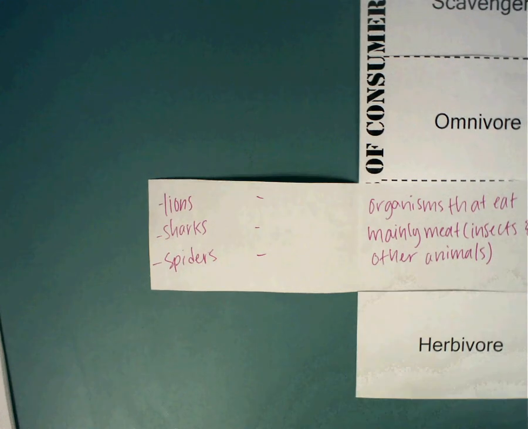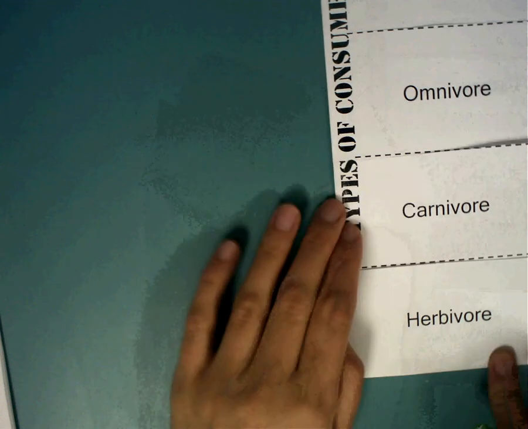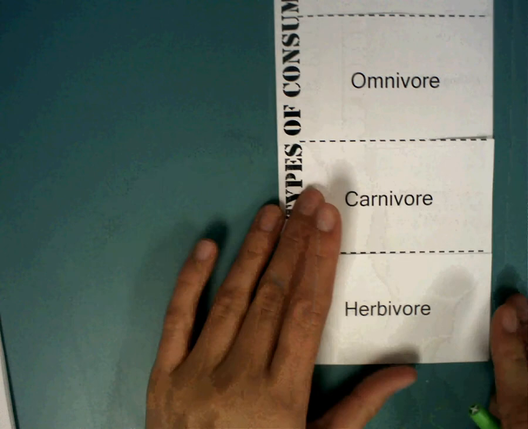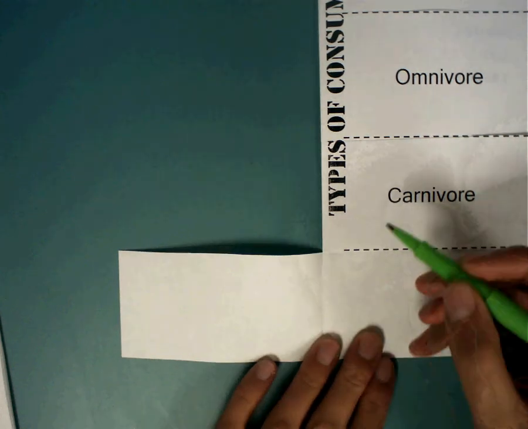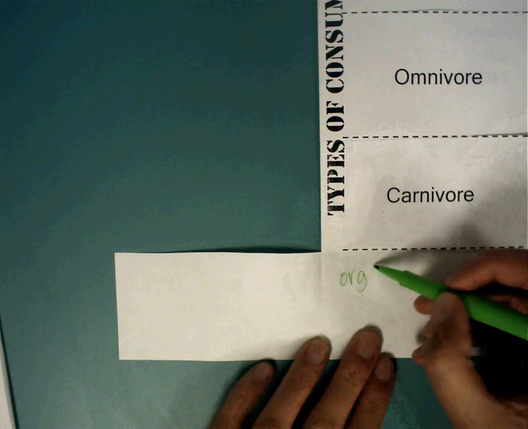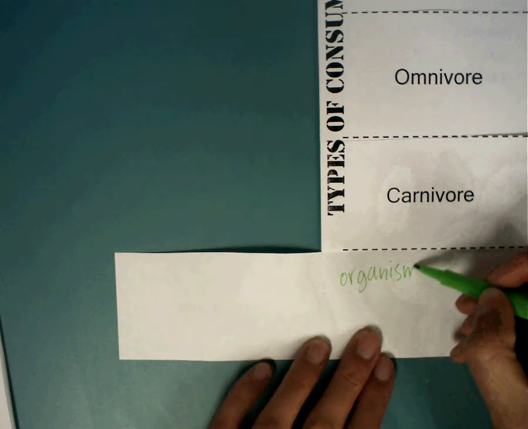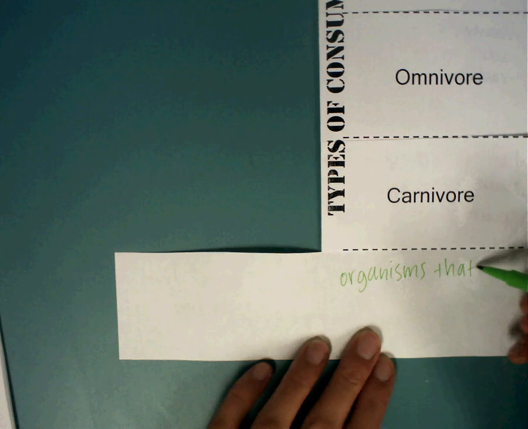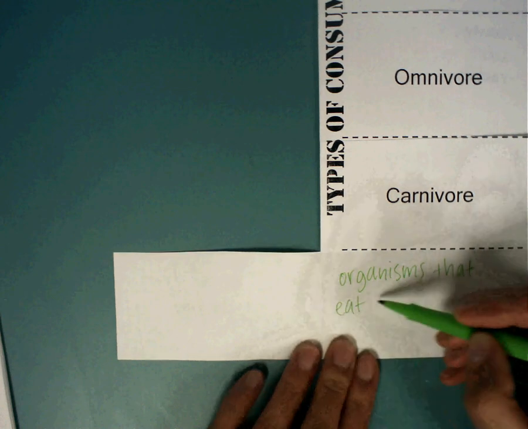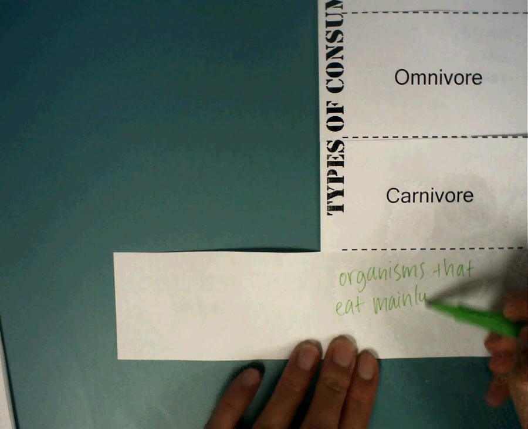Okay. Next one I want to talk about is an herbivore. Herbivores are very special because they only eat plants. So herbivores are organisms that eat mainly plants.